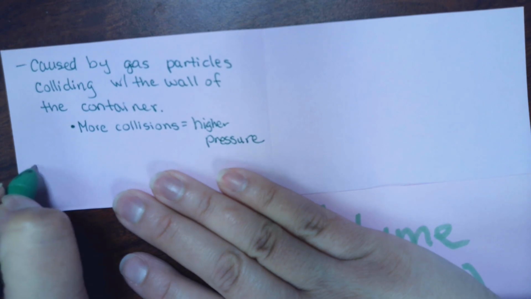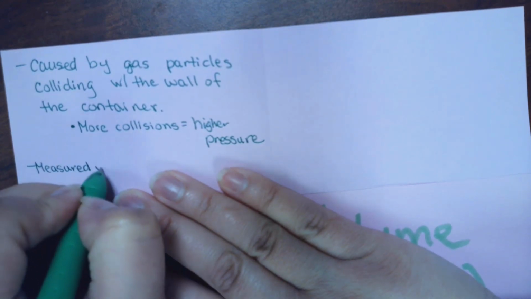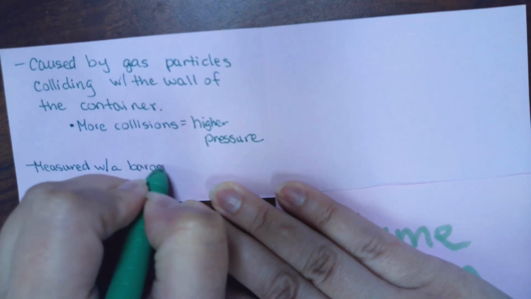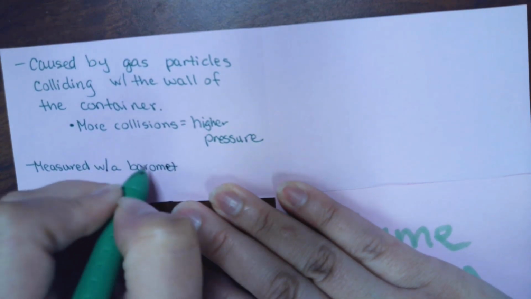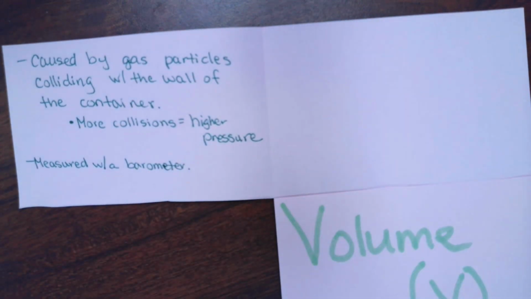Okay, pressure is measured with a barometer. So we can measure pressure. We use a tool called a barometer to do that.